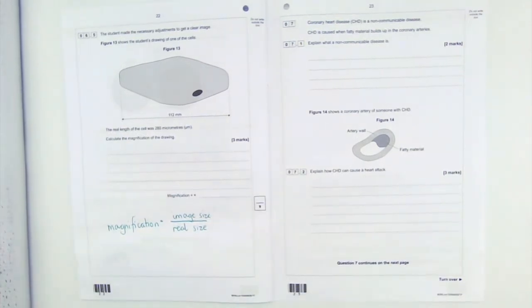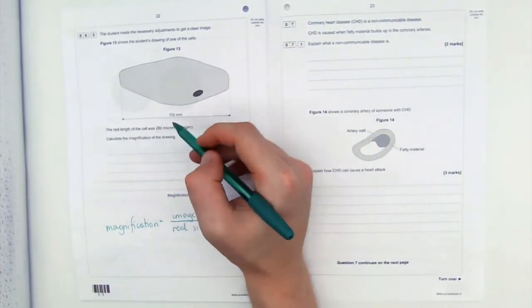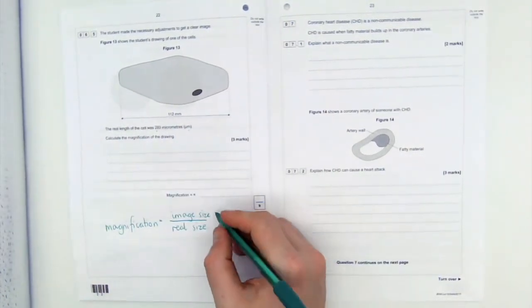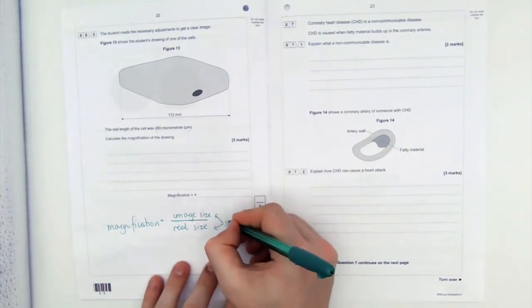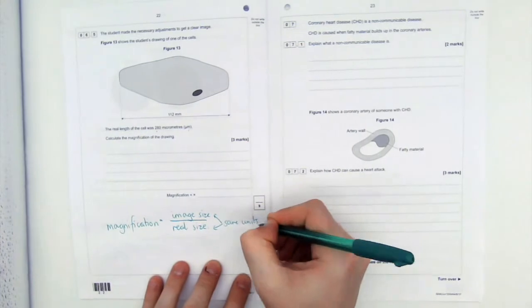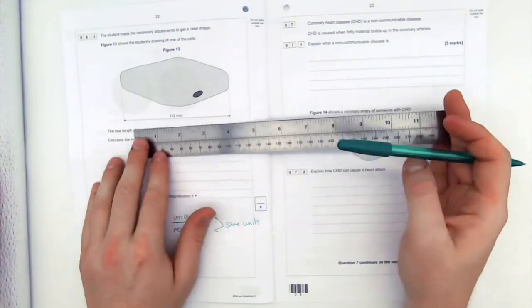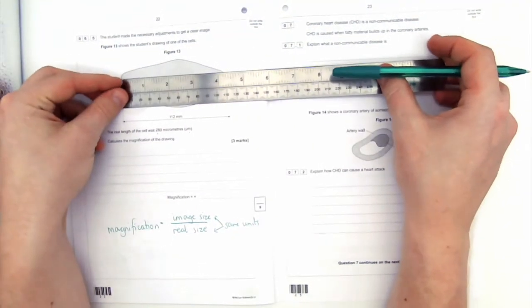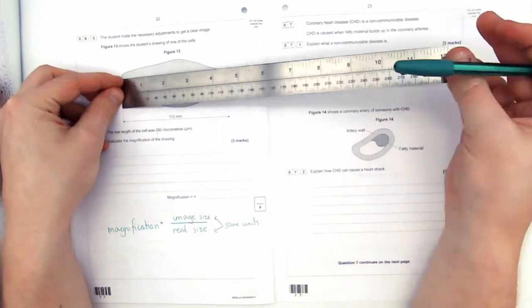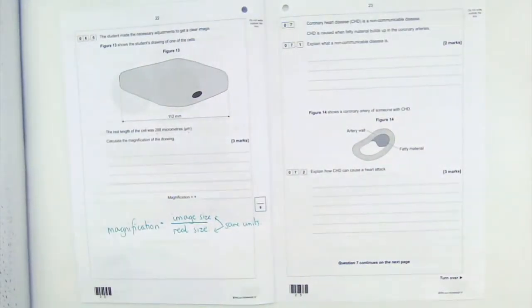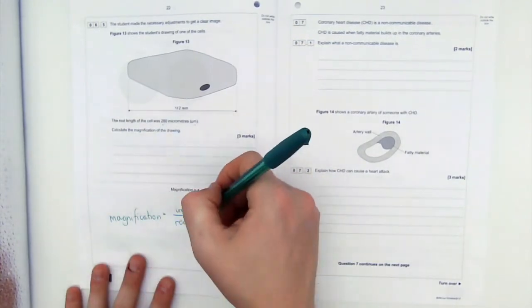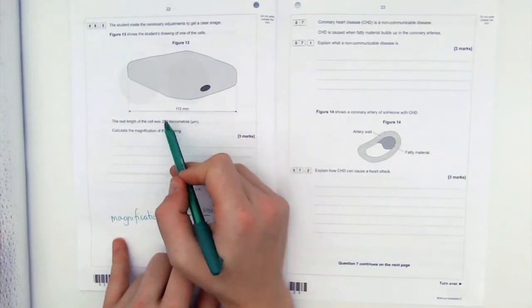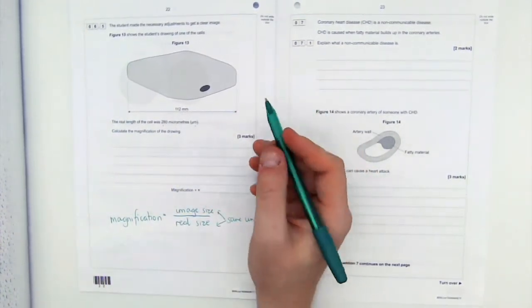Okay, so I know the real length is 280 micrometers. That micro is going to be important because this only works if they are in the same units. I don't even need to get my measurement out, but actually, I just fancy checking the exam, see if they're right. I tell you what, there you go, 112 millimeters. Look at that, beautiful. So I'm going to put it into this equation, but the first thing I'm going to have to do is change either the micrometers into millimeters or the millimeters into micrometers. I'm going to change the millimeters into micrometers.